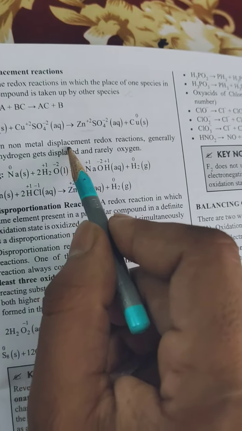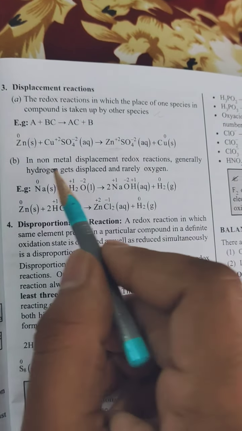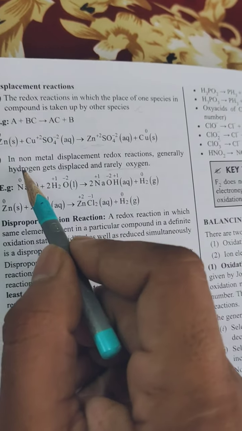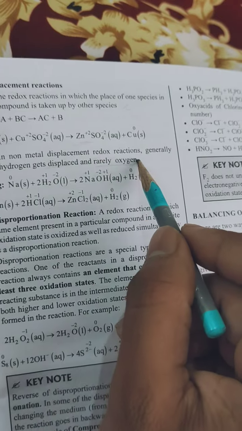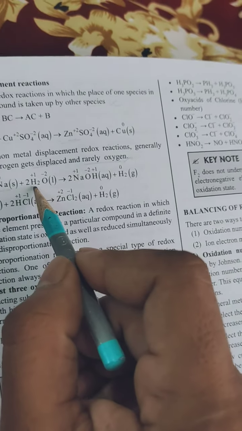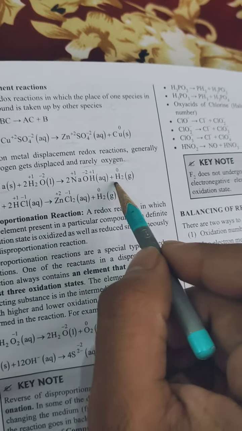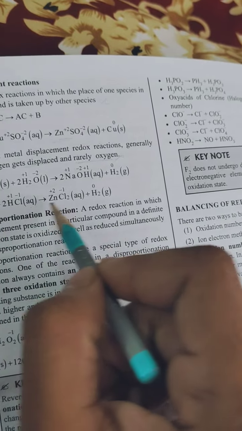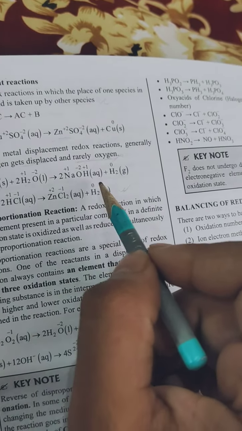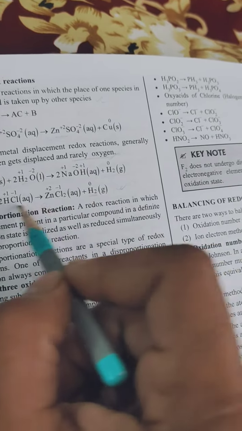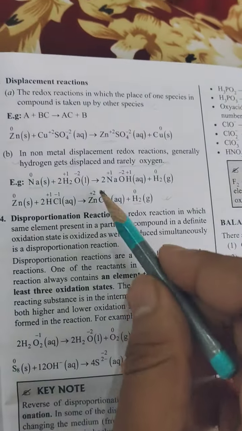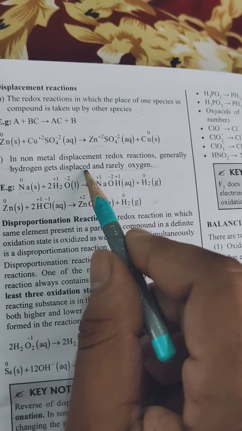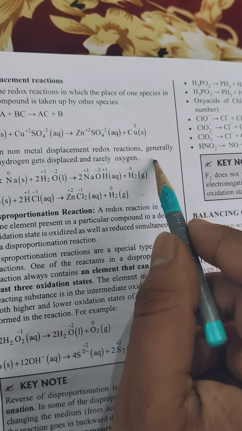In non-metal displacement redox reactions, generally hydrogen gets displaced and rarely oxygen. So mostly the hydrogen is displaced.